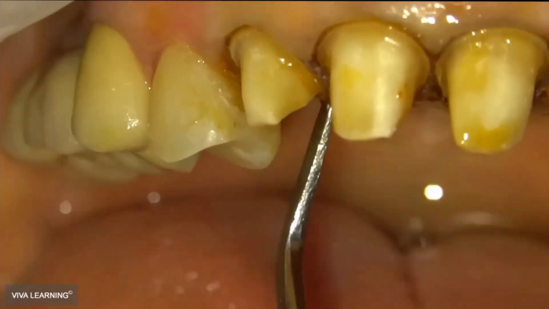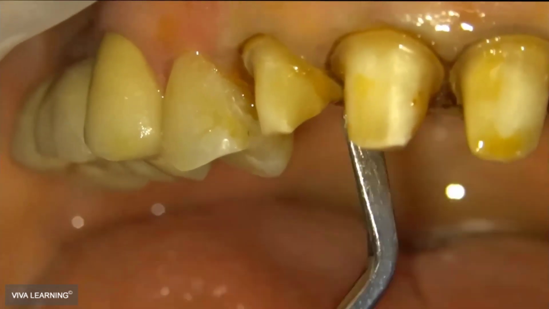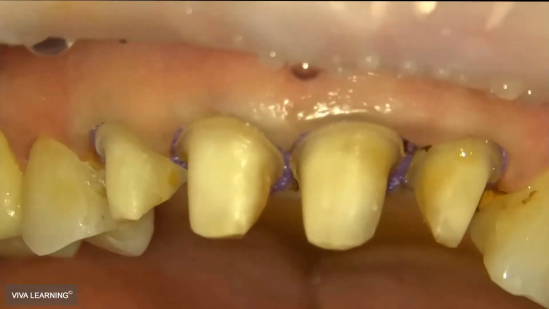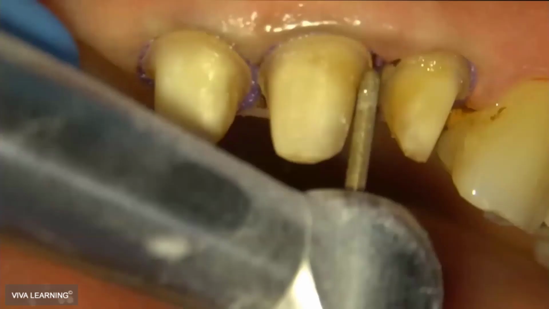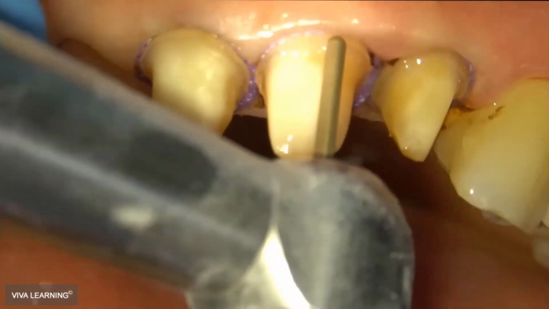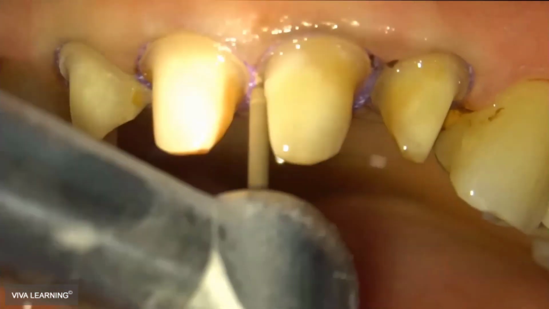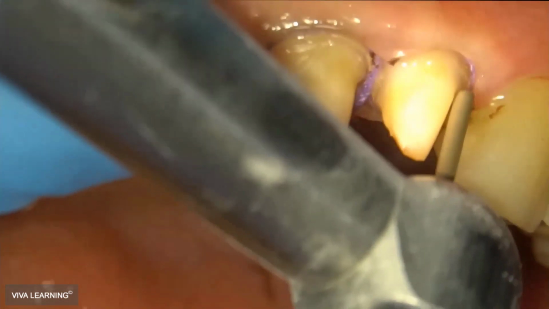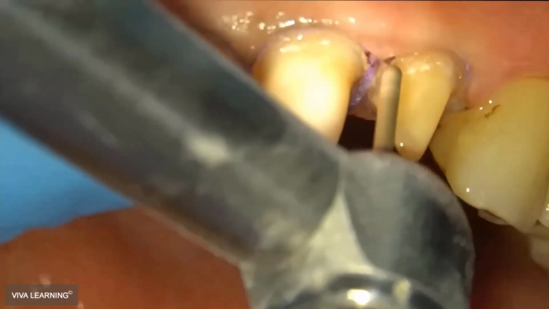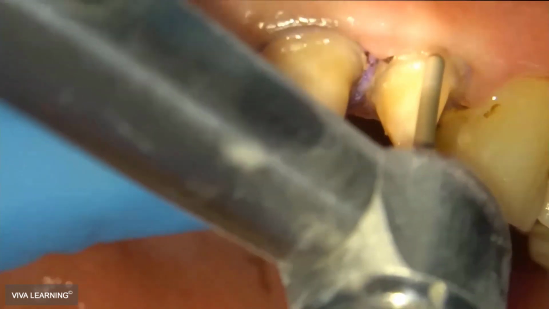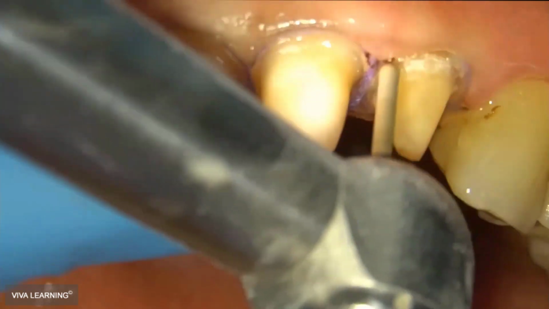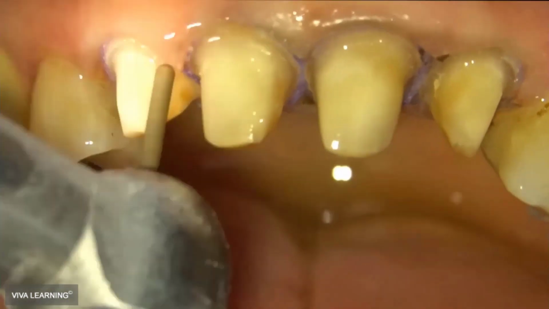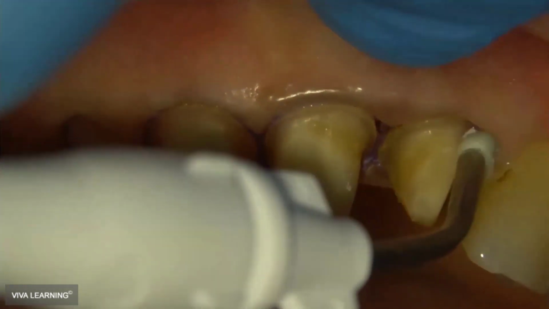And for this kind of procedure, I like to place the first cord to get a little bit of tissue displacement in the vertical way. So when I do the marginal finish, I always use burrs that are fine grit burrs. I usually use the red burrs, because even if you touch a little bit the tissue, you will not tear so much the gingiva, and you will not have a lot of bleeding.